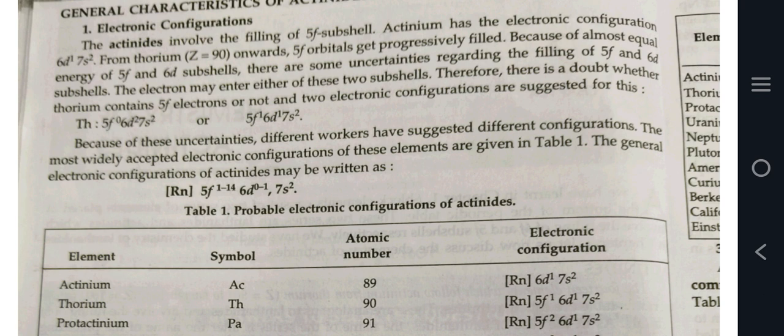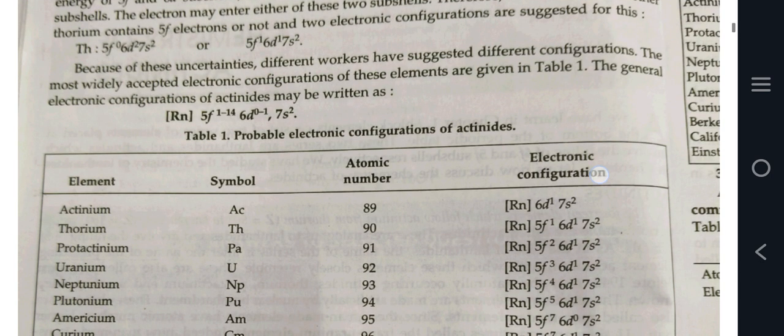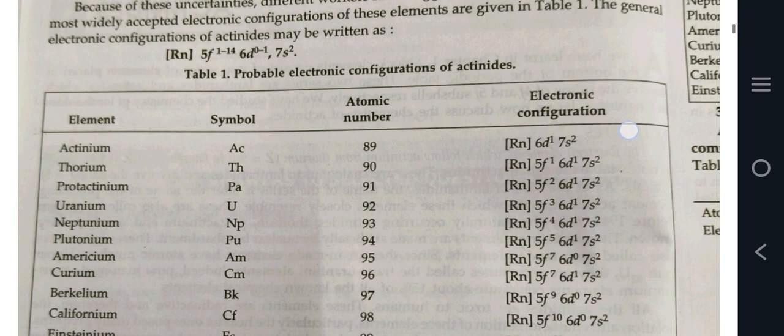Because of these uncertainties, different workers have suggested different configurations. The most widely accepted electronic configurations of these elements are given in table 1. The general electronic configuration of actinides may be written as [Rn] 5f1 to 5f14, 6d0 to 1, and 7s2. Probable electronic configuration of actinides.